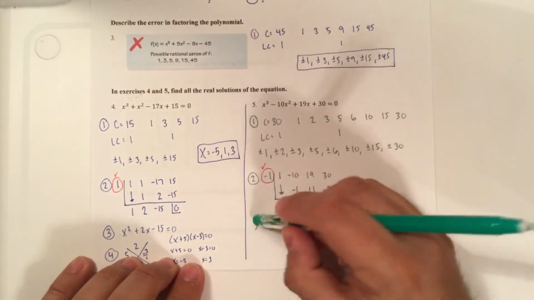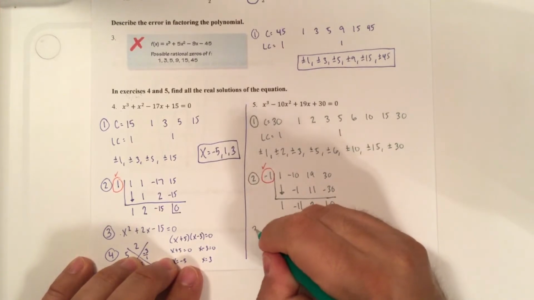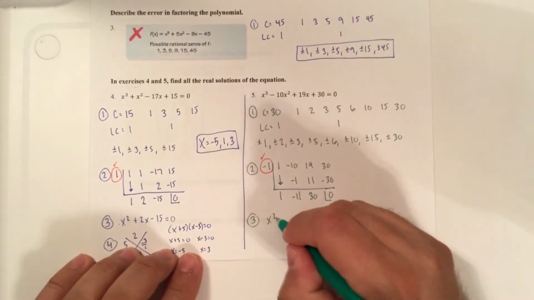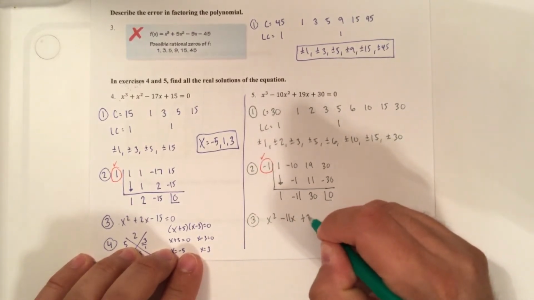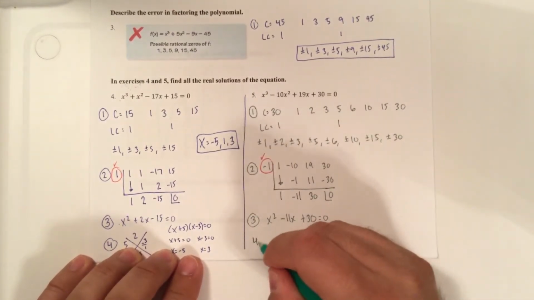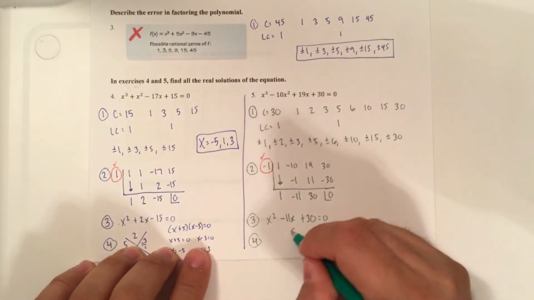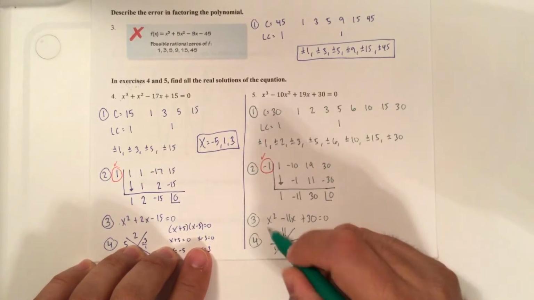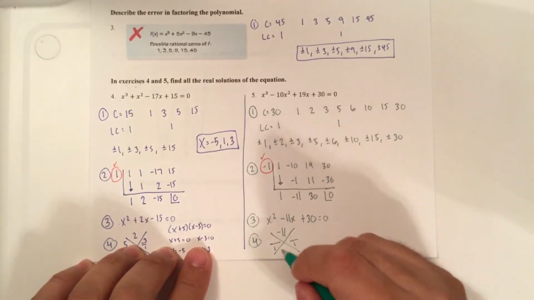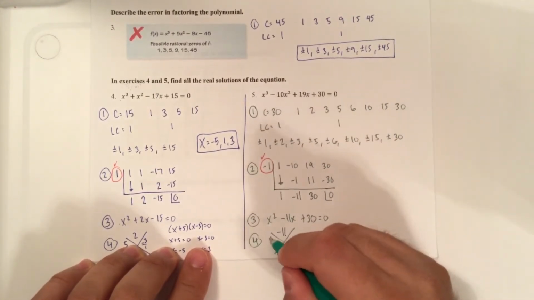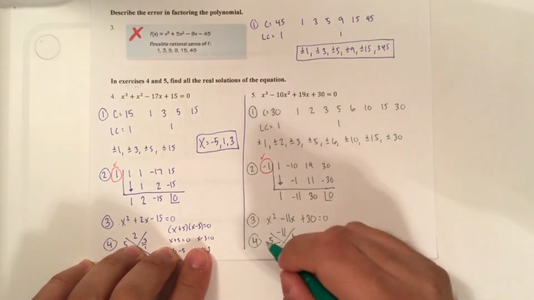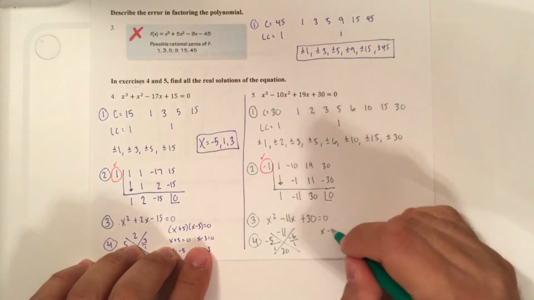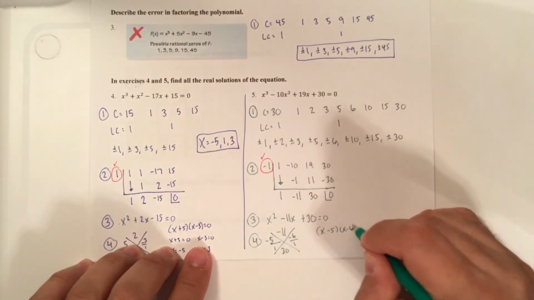Write it as a polynomial. So if this is x to the third, then this will be x squared minus 11x plus 30 is equal to 0. Step 4, we're going to solve it. So let's do the x method here. B is negative 11, dividing by a, which is 1, and then 1 times 30 is 30. So my factors are 5 and 6, and to make it negative 11, it's going to be negative 5 and negative 6. So we have x minus 5 times x minus 6 is equal to 0.